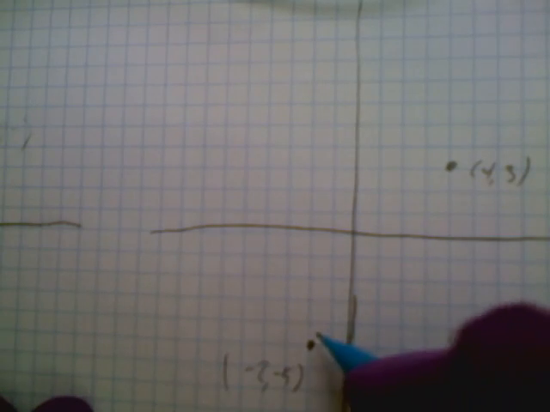So those are our points. We have a line that goes through those points, and we want to find the distance and the midpoint.